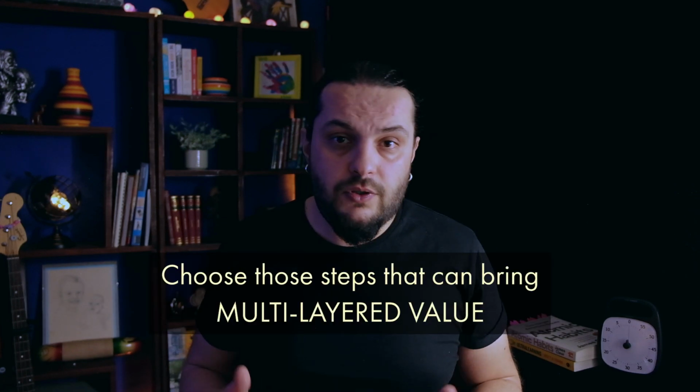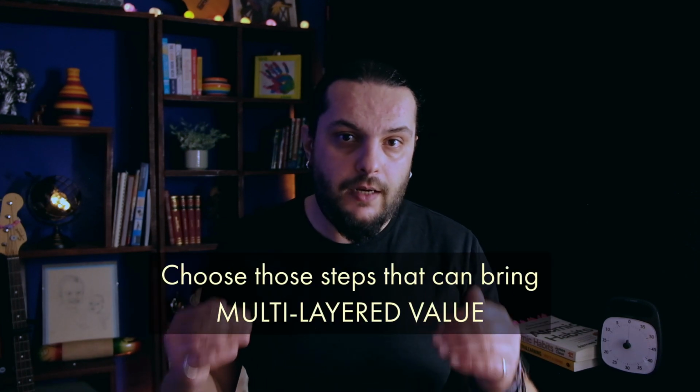So when you think of a process, the fastest way to achieve a goal doesn't necessarily need to be a straight line or contain the most obvious choices or the most comfortable ones. You need to choose those steps that can bring multi-layered value.